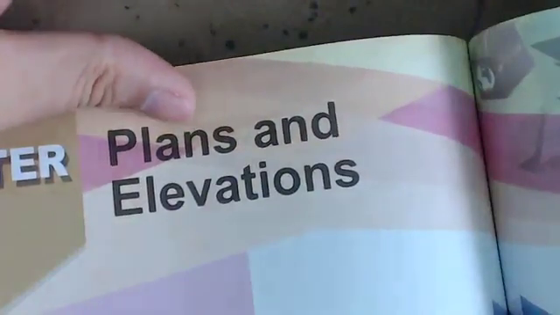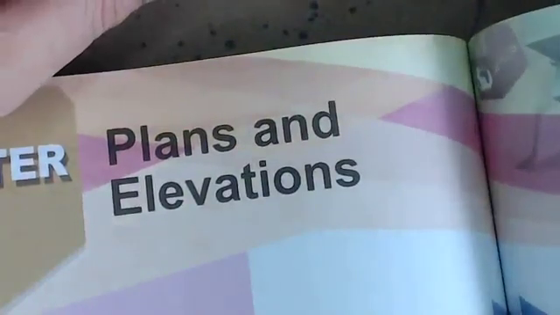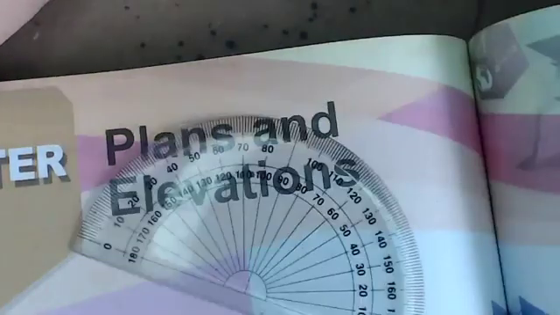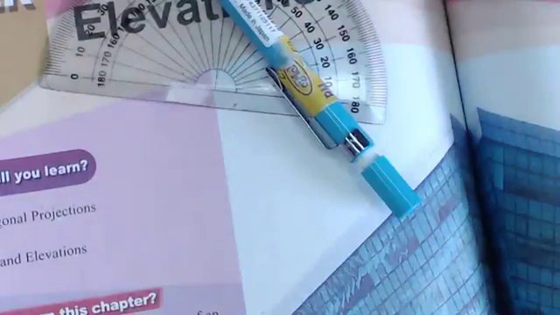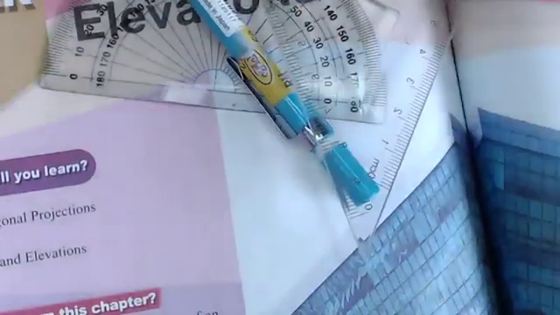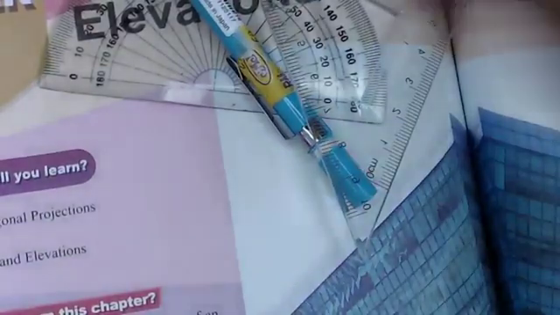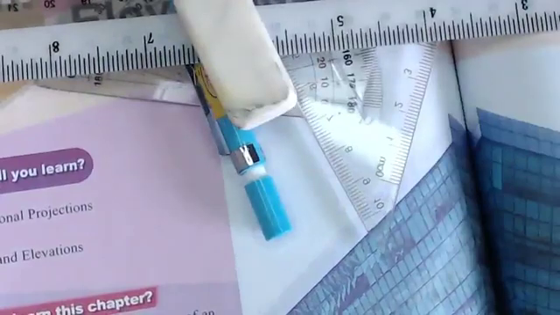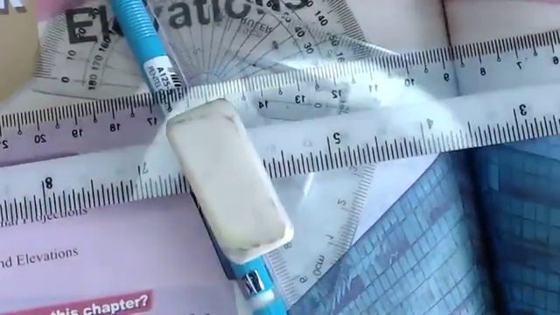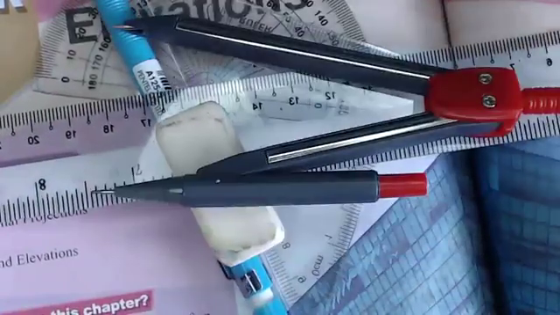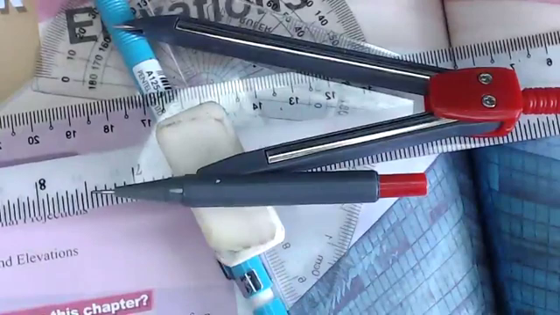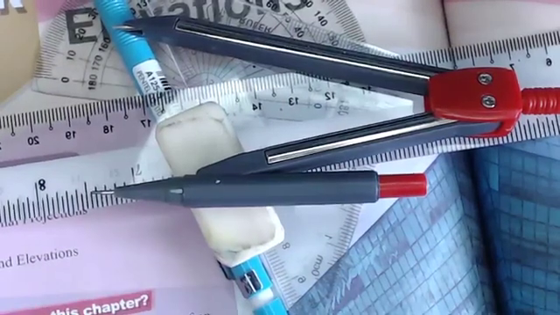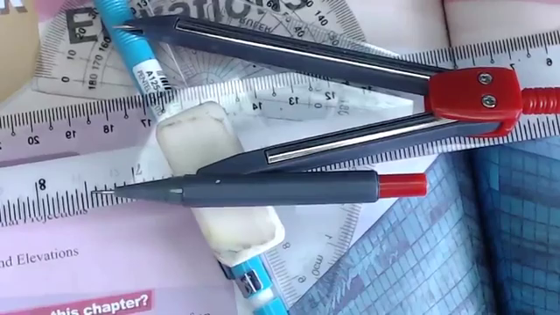And you know what? To learn this topic, you must have tools. You must have gun. You must have bomb. You must have a triangle ruler. You must have long ruler. You must have eraser. You must have a compass. You must have whatever you must have. Okay.